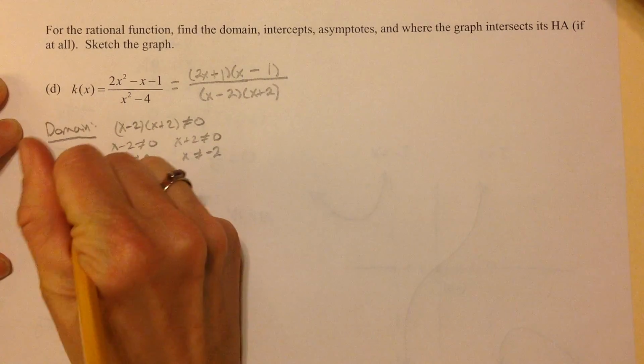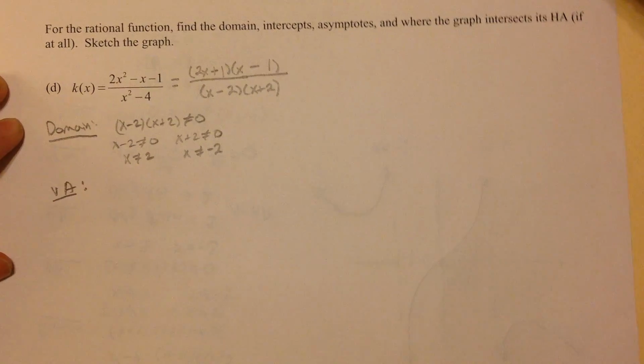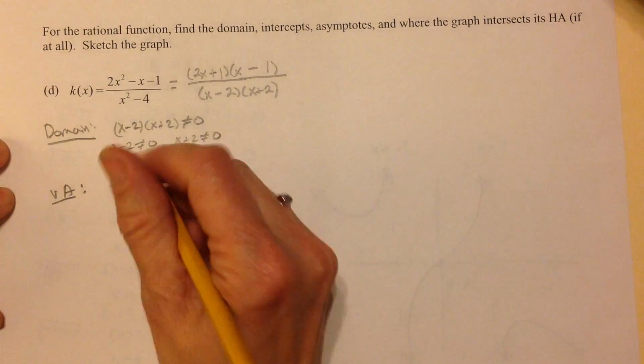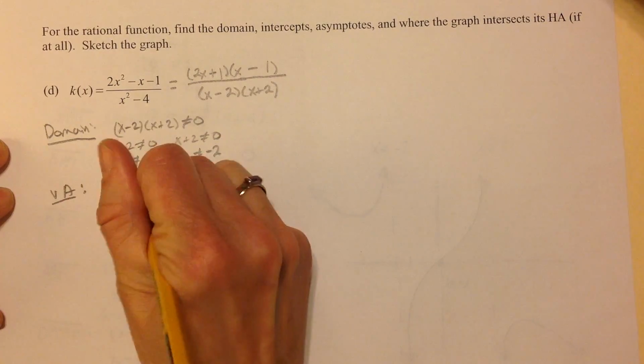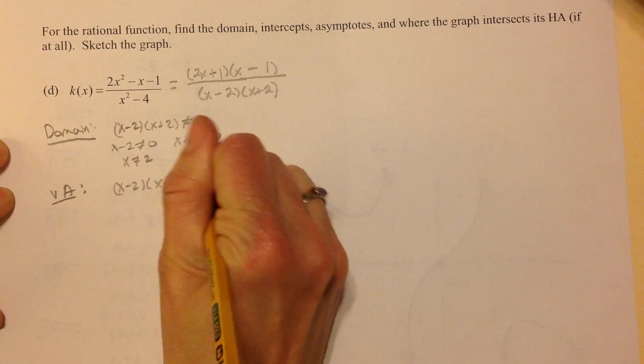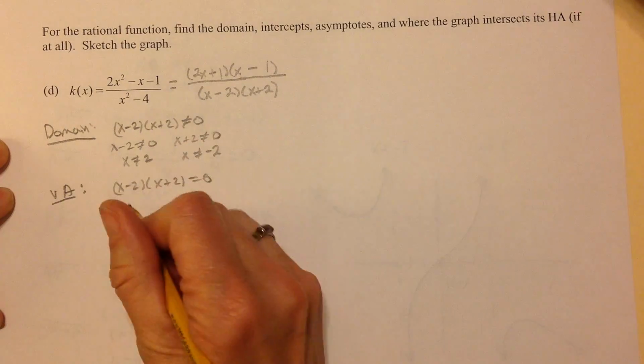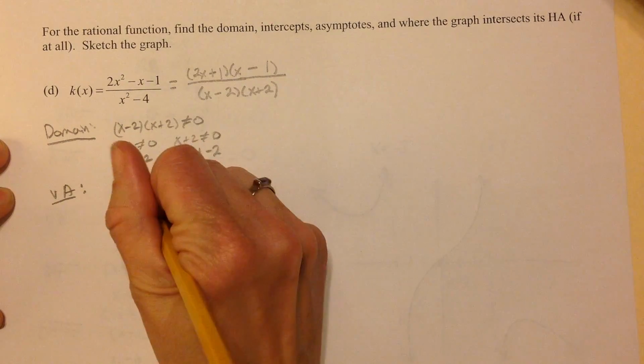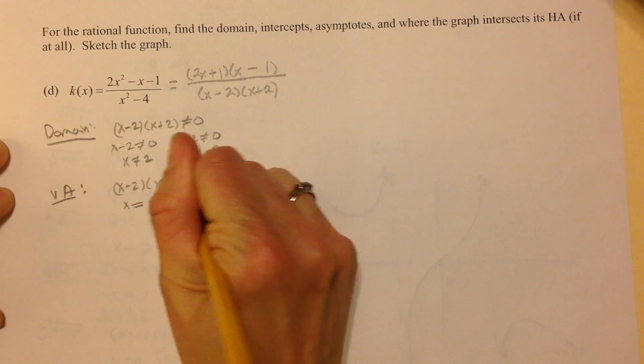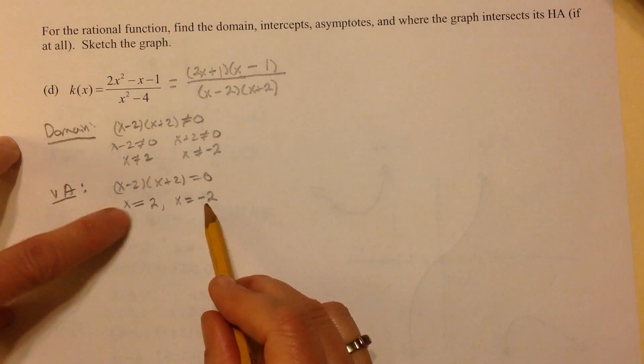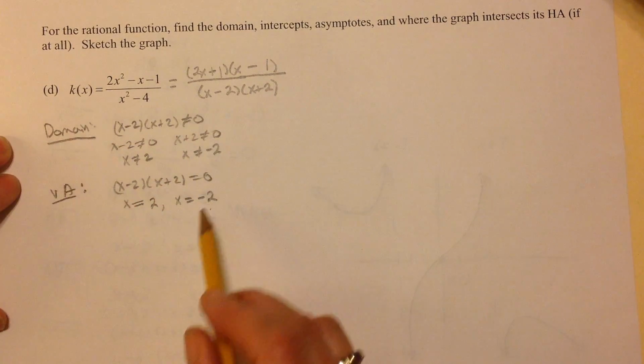Vertical asymptotes are very similar to the domain, particularly when we don't have any canceling, but this time we set the denominator equal to 0. And because the algebra is the same, we're going to get vertical asymptotes at x = 2 and x = -2. Both x equals, because they are vertical lines. They're not just numbers.